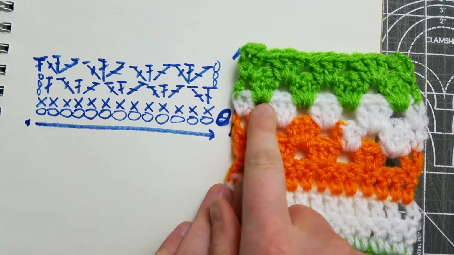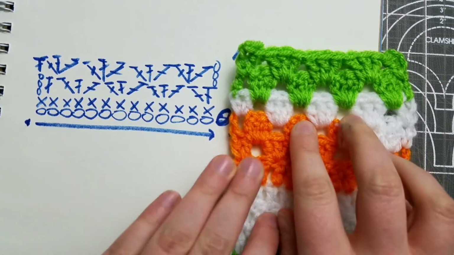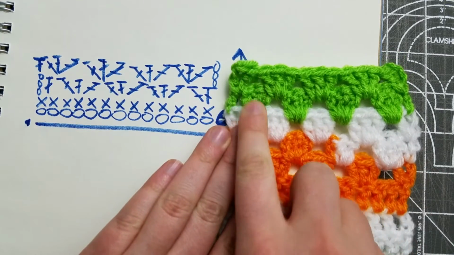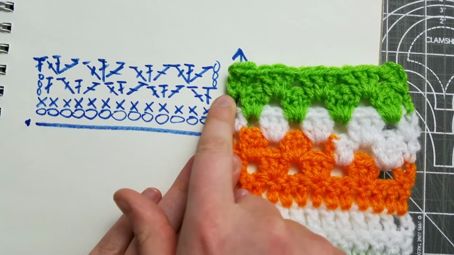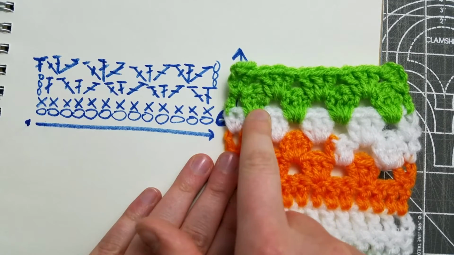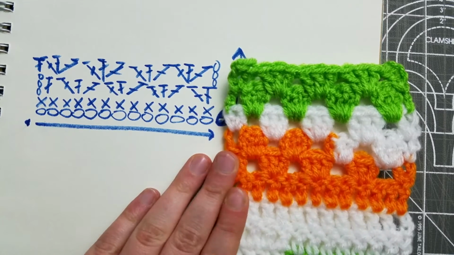These rows are these same stitches and symbols. You can see there's 1, there's 1. There's 3 and 1, there's 3 and 1. 3 and 1, 3 and 1.